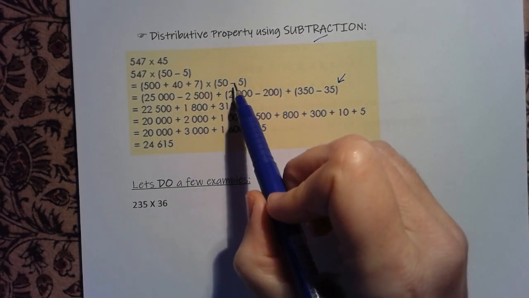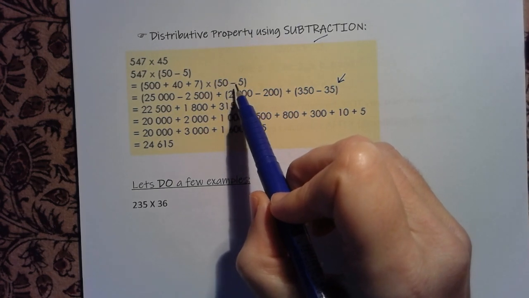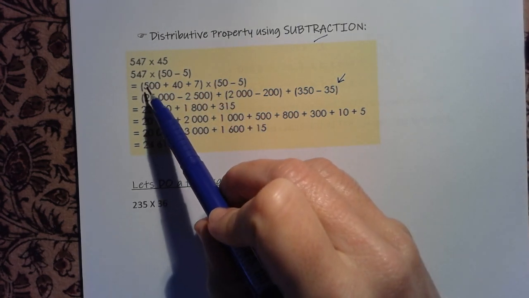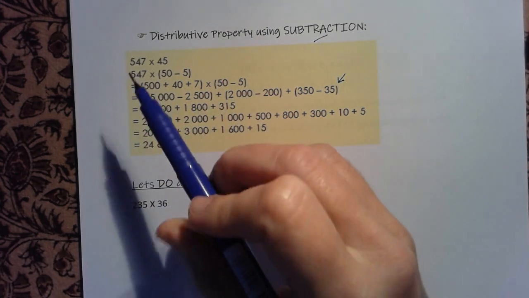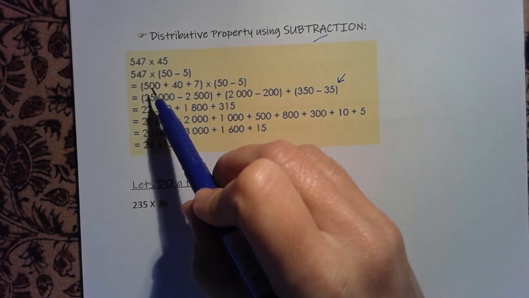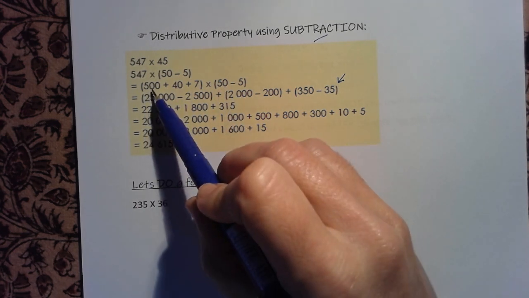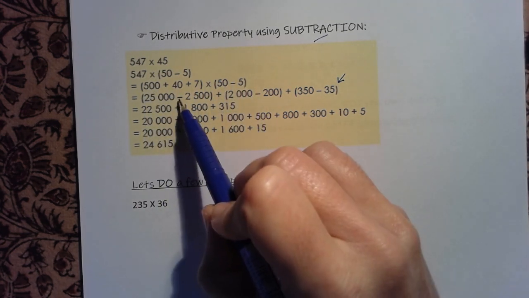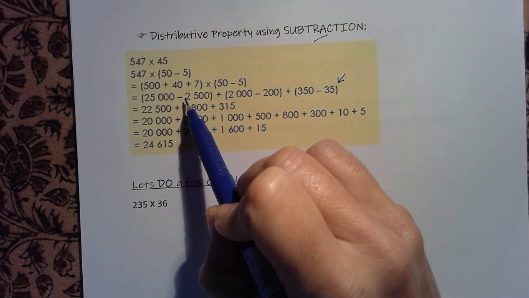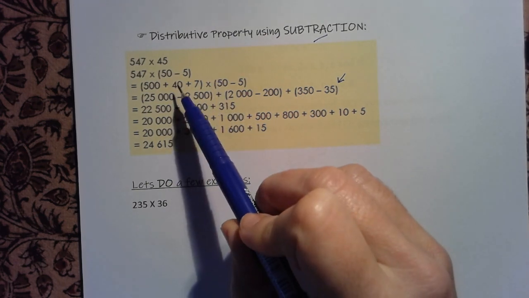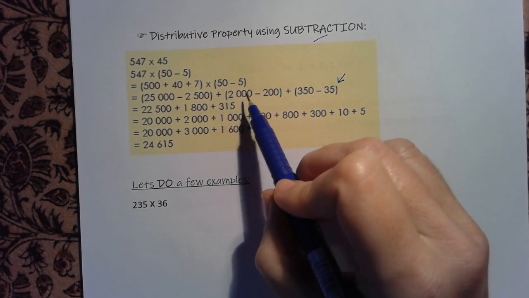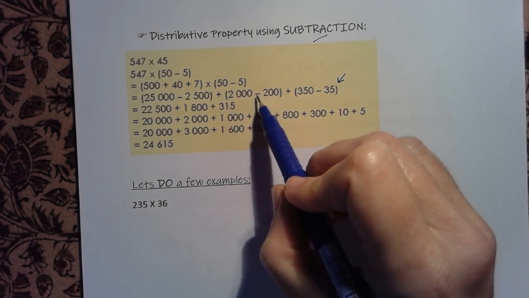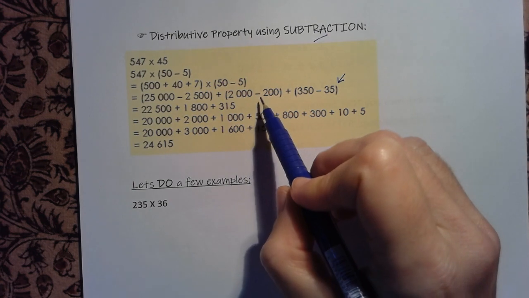Okay, so when we minus, then we need to be careful. You're going to multiply, like we've done in the previous example, the 500 with both numbers, but now the answers of the 500 times the 50 and the 500 times the 5, you're going to subtract from one another in the brackets. And then 40 times 50 and 40 times 5, the answers are here, 2,200, and you will be minusing the answers from one another.